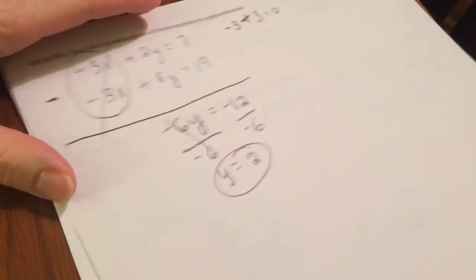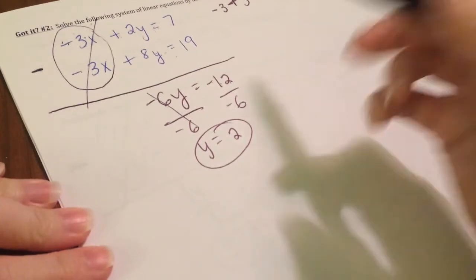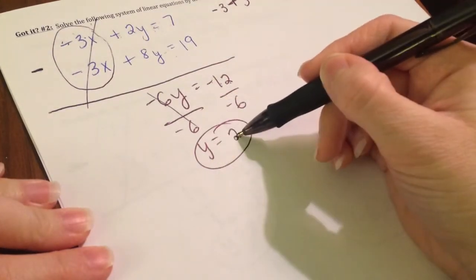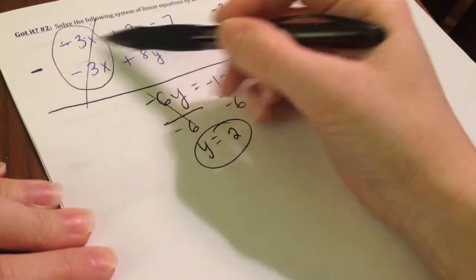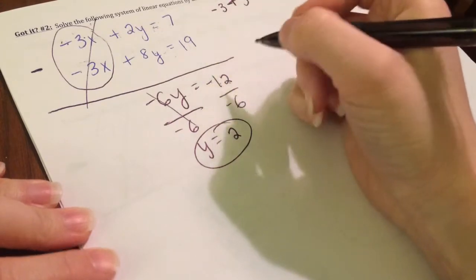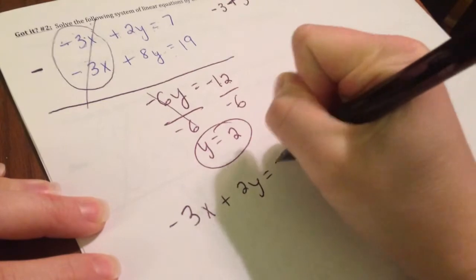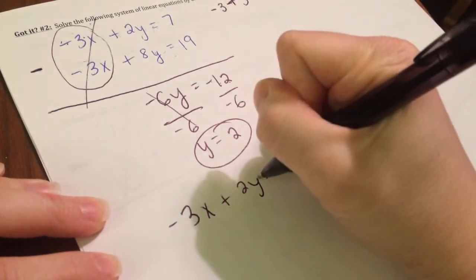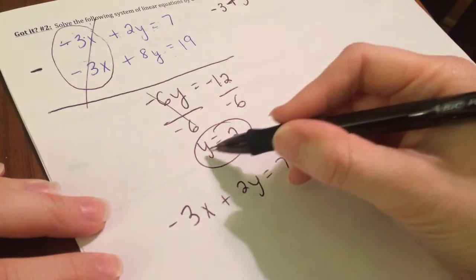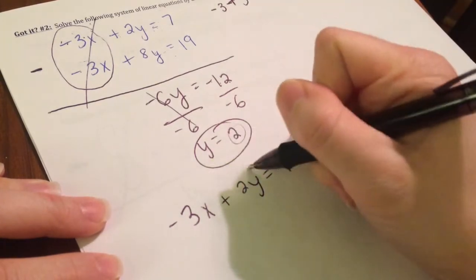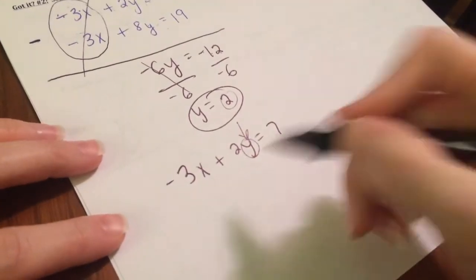All right, now let's pick one of our equations to solve for x. We could pick either one, because the answer is going to be the same. We know that y equals 2 now, so let's recopy one of our equations. I'm going to pick the first equation because the numbers are smaller. So I'm going to recopy negative 3x plus 2y equals 7, and we're plugging in 2 for y, and we're going to solve for x.